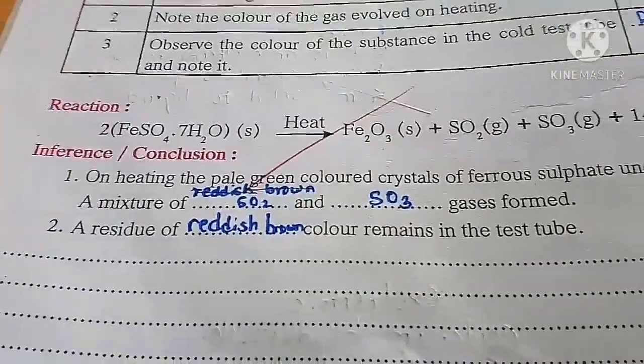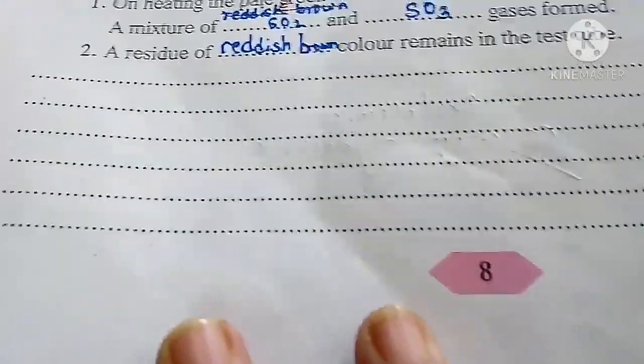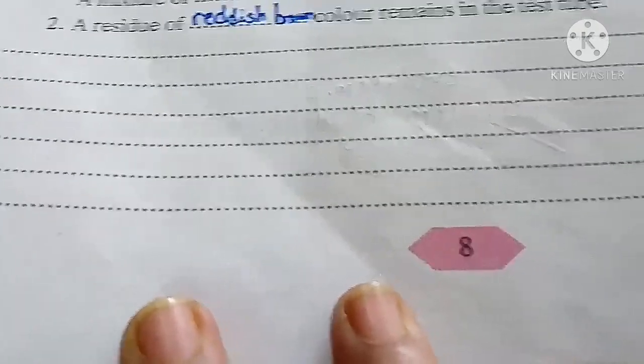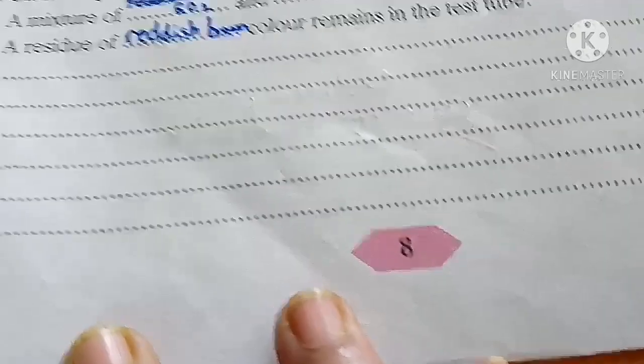On heating, the pale green colored crystal of ferrous sulphate undergoes decomposition. It releases water of crystallization, then SO2 gas, and a reddish brown residue remains in the test tube.